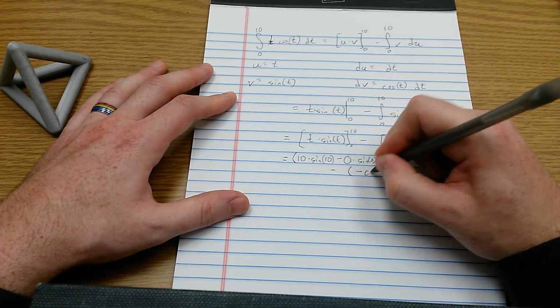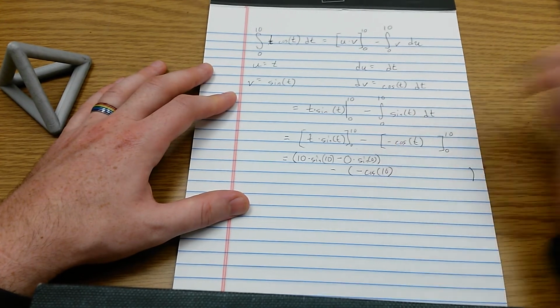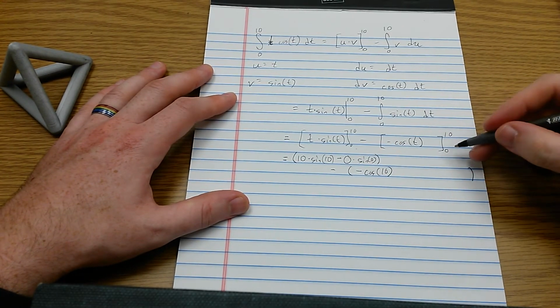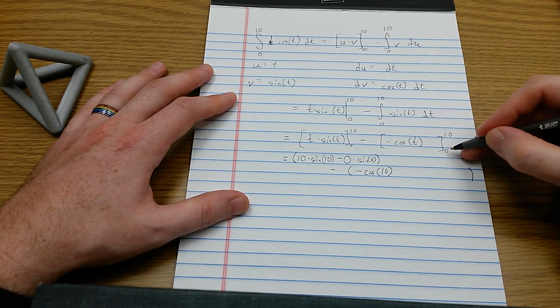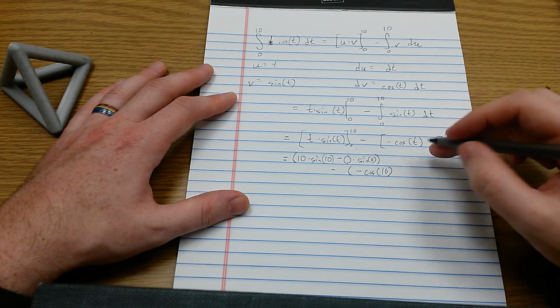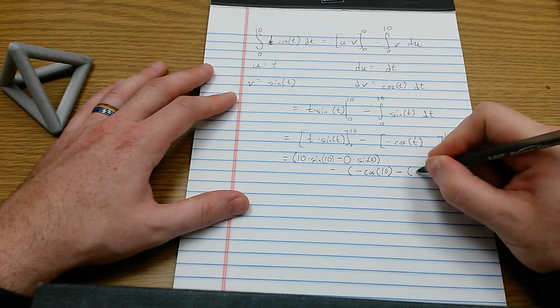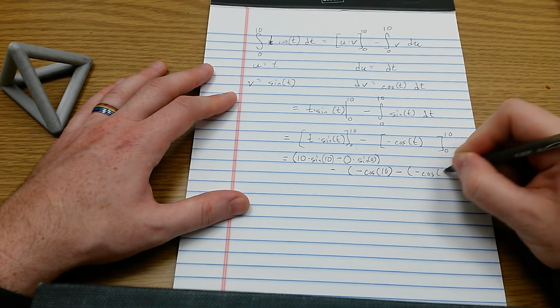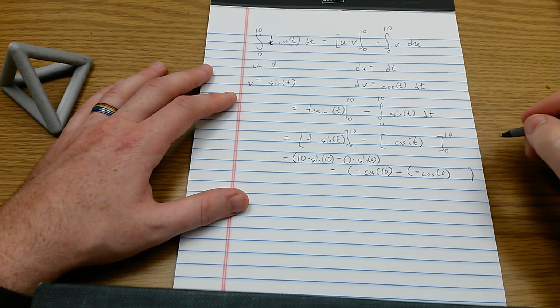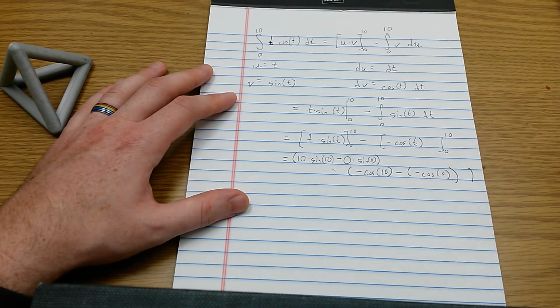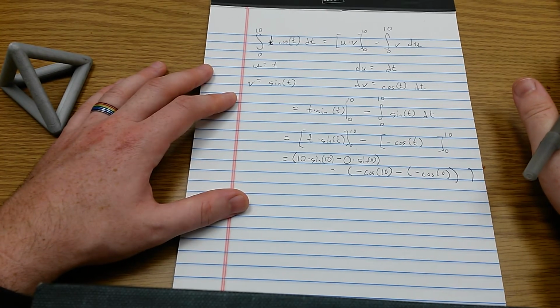I have minus the cosine of 10. Take t, replace it by 0, and subtract that. So I have minus the cosine of 0. There is my evaluation step.